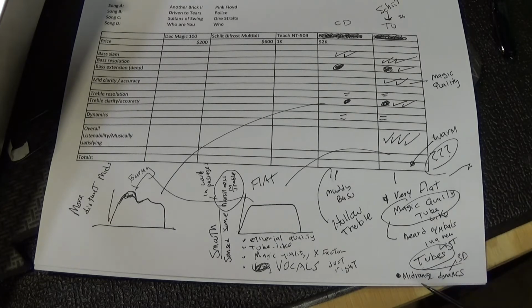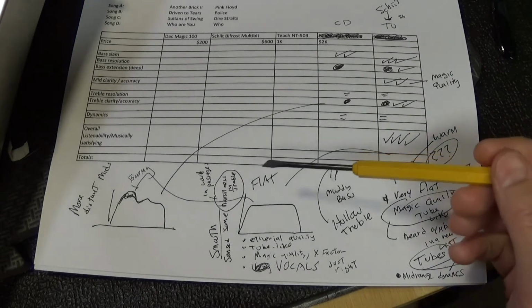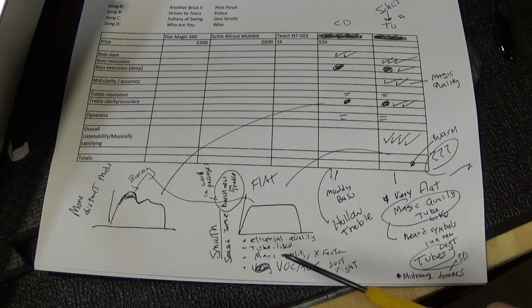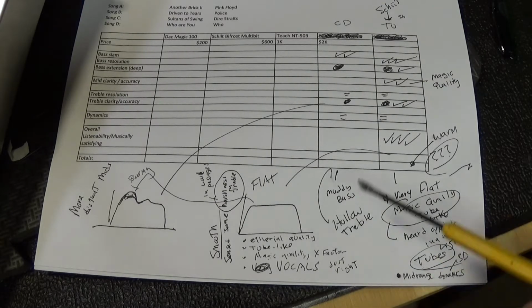And mid-range dynamics on the Schiit were just phenomenal. Again, that bodes well for the reproduction of the human voice, and the voices through that were like people were in the room. It was just amazing. Okay, some other notes. The Schiit had, this is hard to read, an ethereal quality, very tube-like, magic quality, and X factor. The vocals were just right.